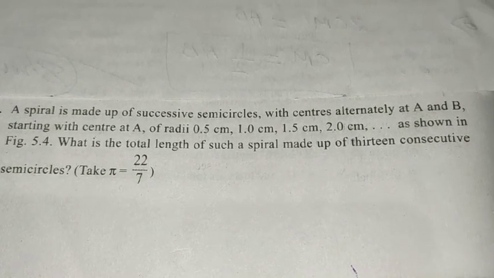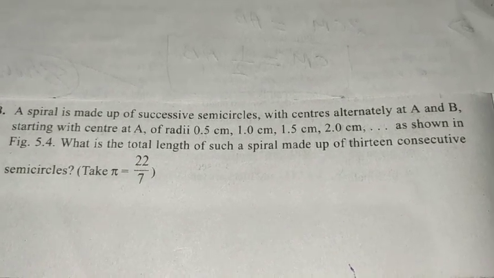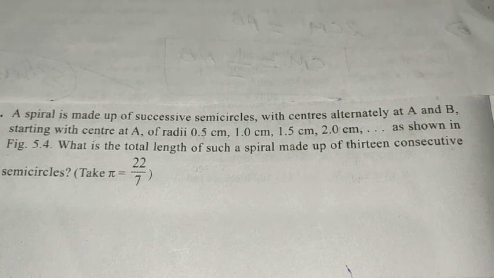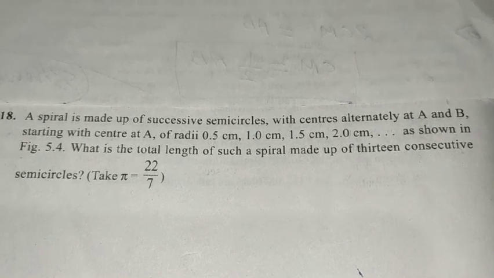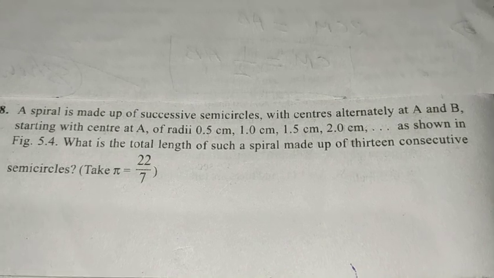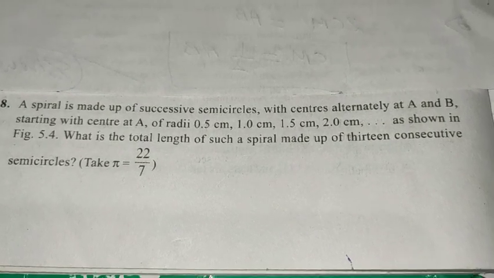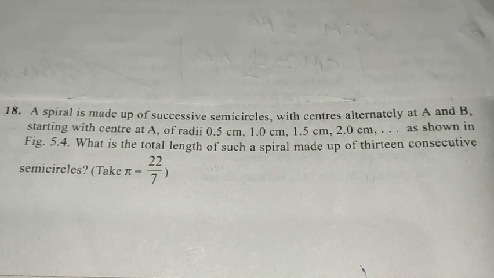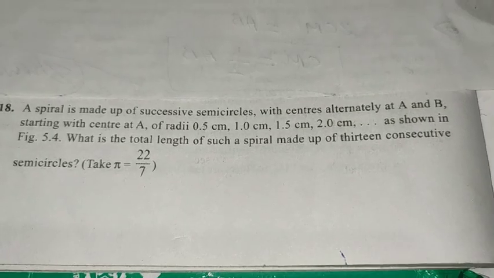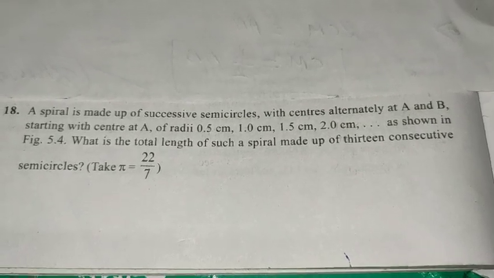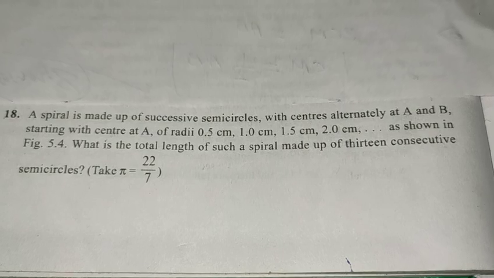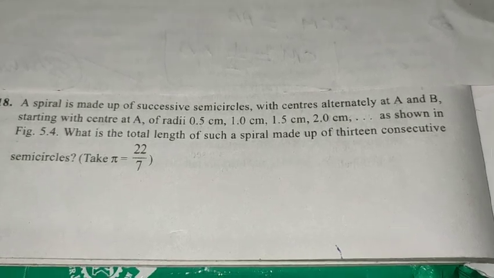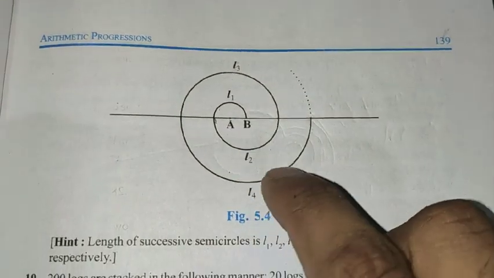The question says a spiral is made up of successive semicircles with centers alternately at A and B, starting with center at A of radius 0.5 cm, 1 cm, 1.5 cm, 2 cm. What is the total length of such a spiral made up of 13 consecutive semicircles? So this is the diagram given.